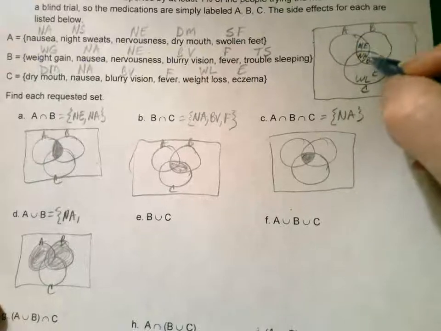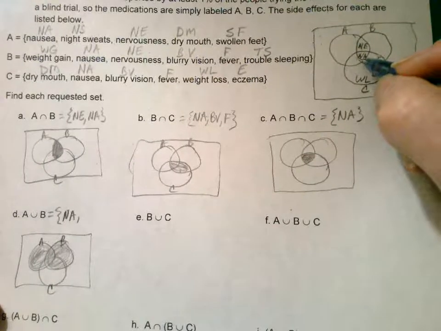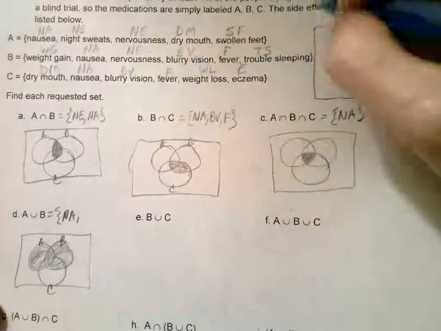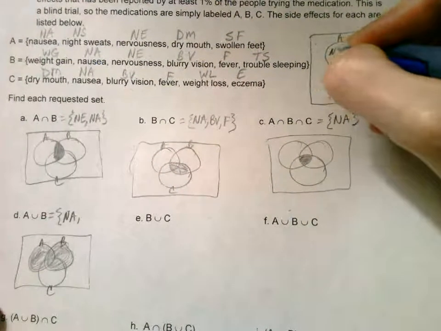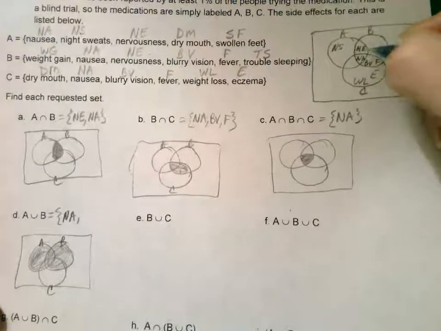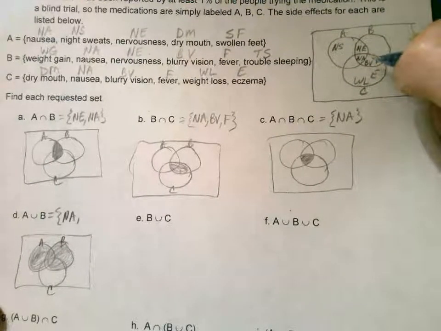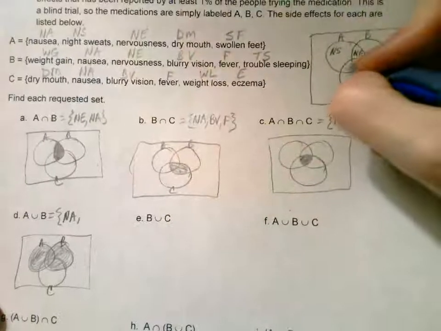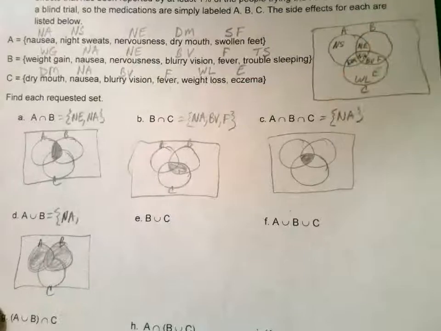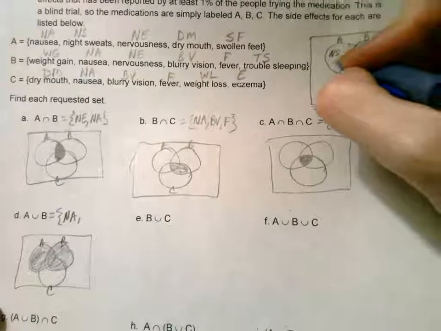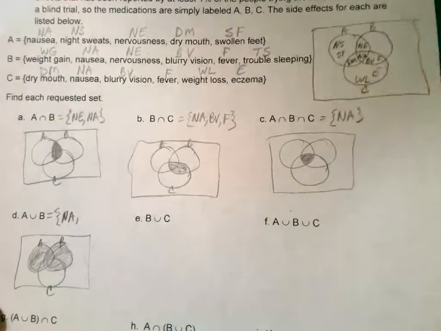What else is in here? Let's see. Night sweats. Does anybody else get night sweats? No. So night sweats are over here. Nervousness we already put here. Dry mouth. Anybody else get a dry mouth? Yeah, C gets a dry mouth. So that would be there. And swollen feet. Anybody else have swollen feet? They don't. So swollen feet.